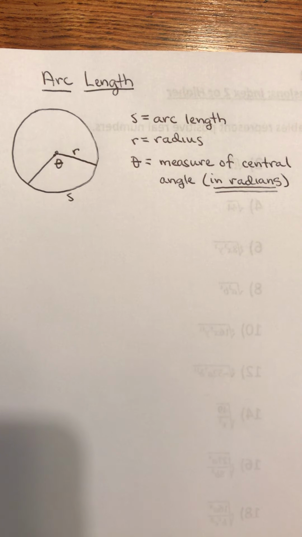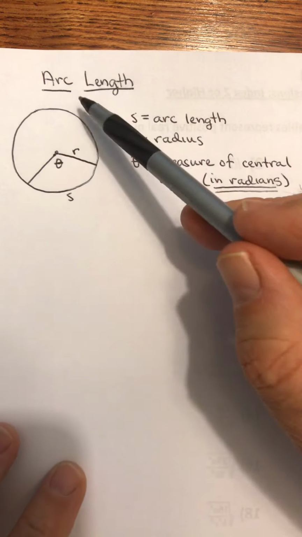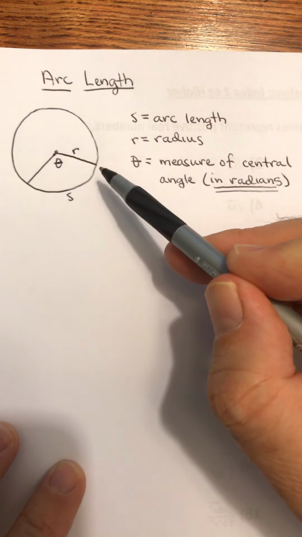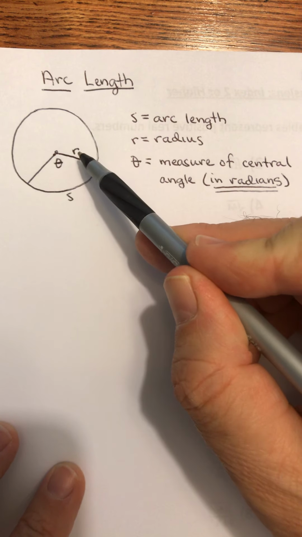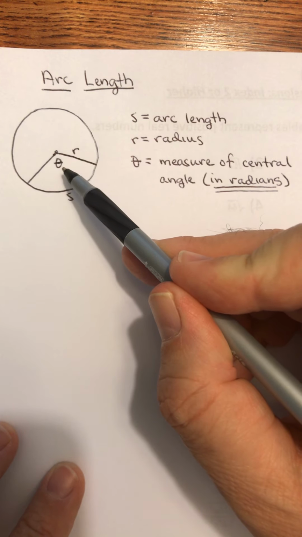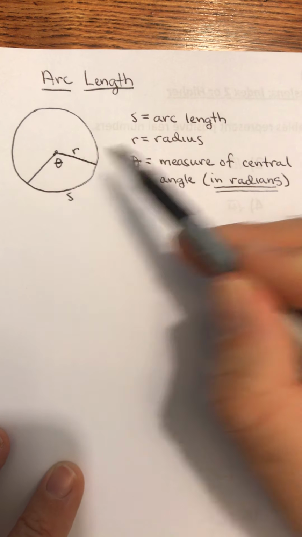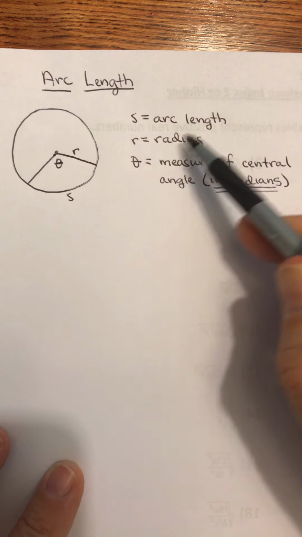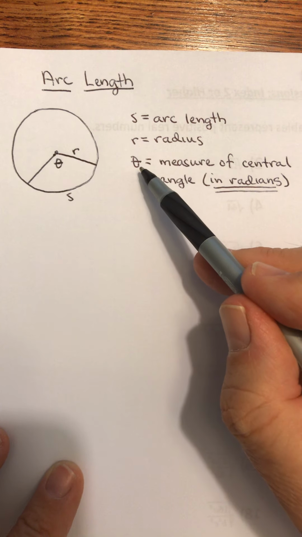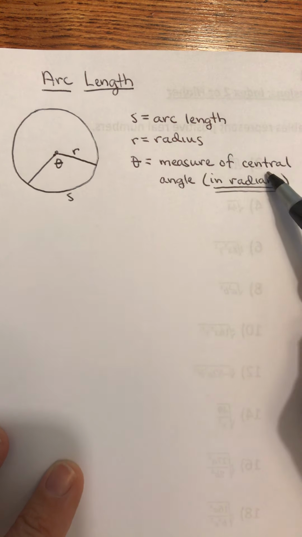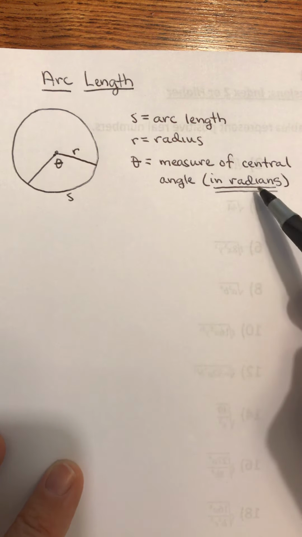All right, today's lesson is on arc length. It's just the length of the arc on the circle with given radius and angle measure. S represents arc length, R represents radius, and theta, remember that's the Greek letter theta, is the measure of the central angle, but very, very important.